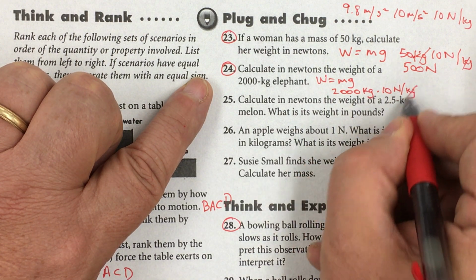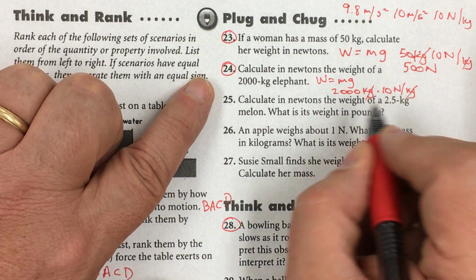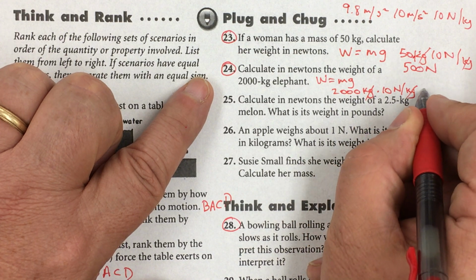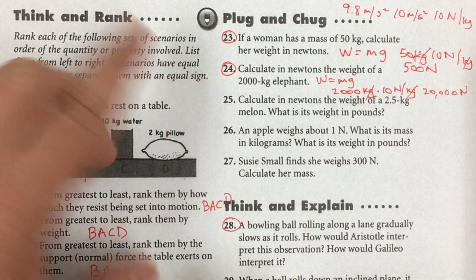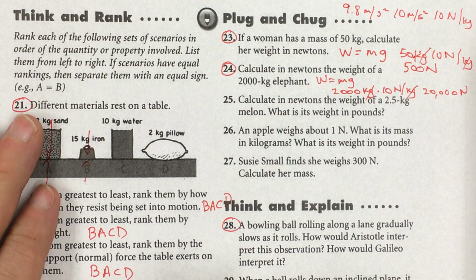I have a kilogram top and bottom. They cancel. My answer is in newtons. 2,000 times 10 is 20,000 newtons. So an elephant would weigh 20,000 newtons.